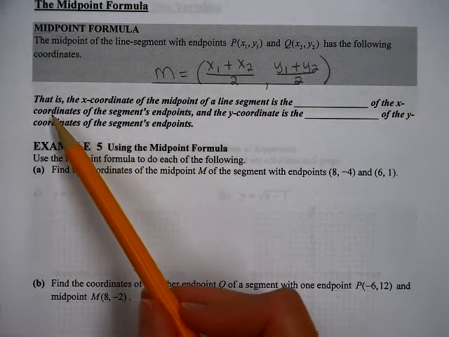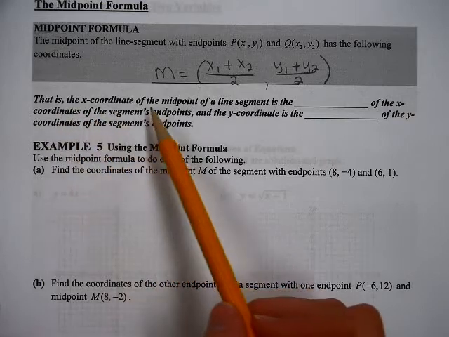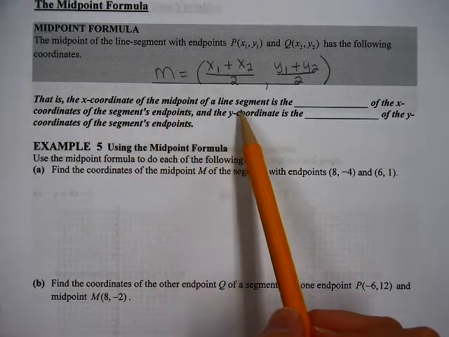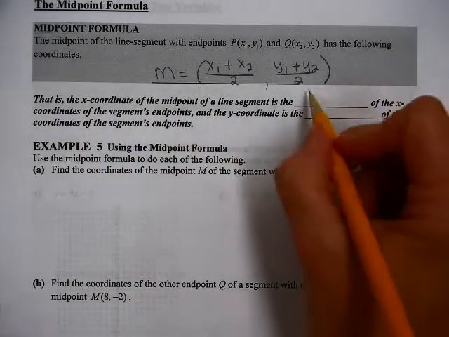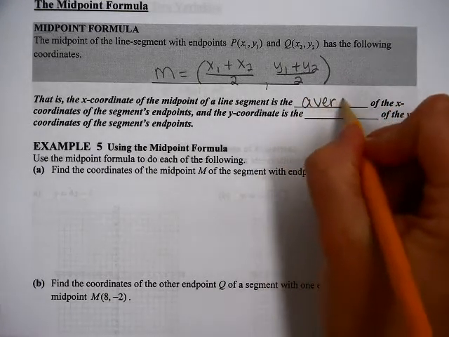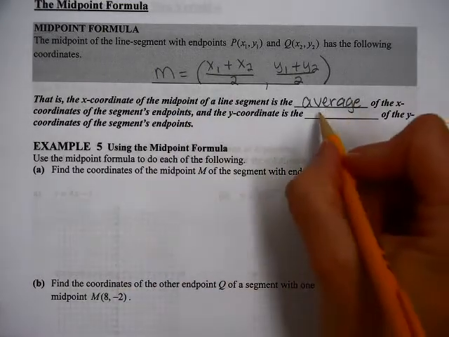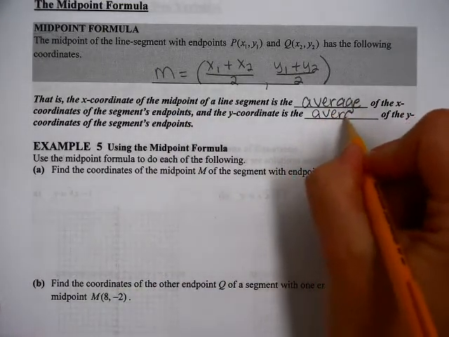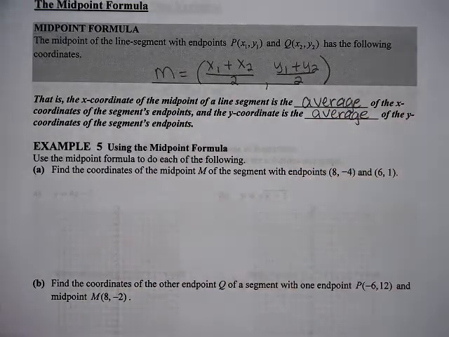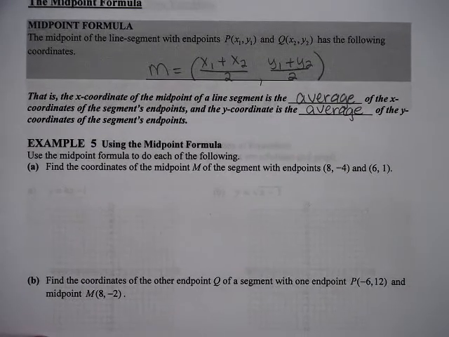So let's fill in these blanks. That is, the x-coordinate of the midpoint of a line segment is the average of the x-coordinates. And the y-coordinate is also the average of the y-coordinates of the segment's endpoints.